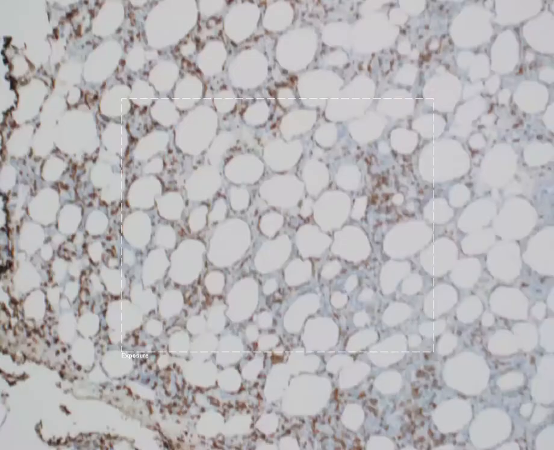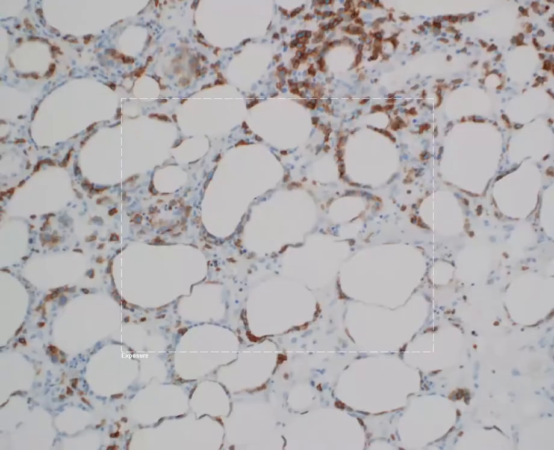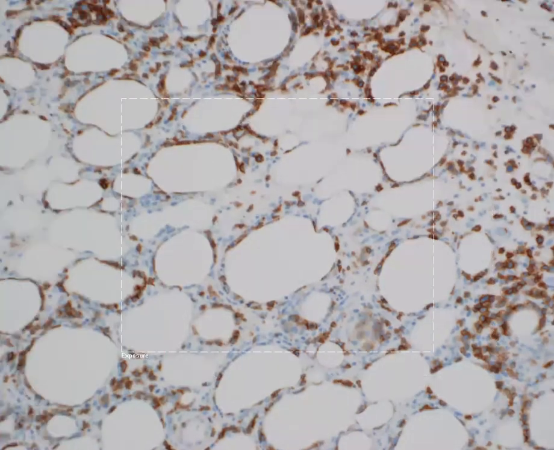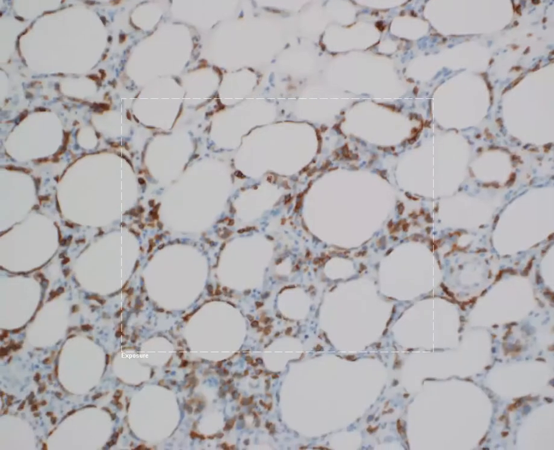Those are T cells that express the gamma delta T cell receptor. So this is TCR beta F1, which represents the alpha beta receptor, and you can see that these cells, again focusing on the ones rimming the fat lobules, are alpha beta positive. So they're TCR beta F1 positive.